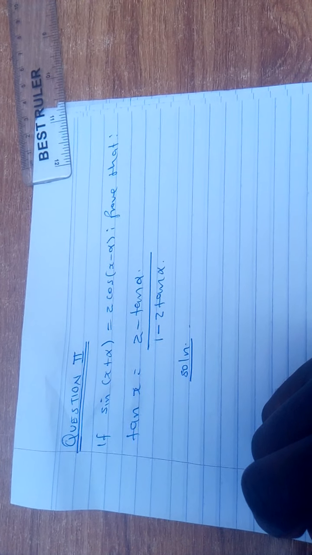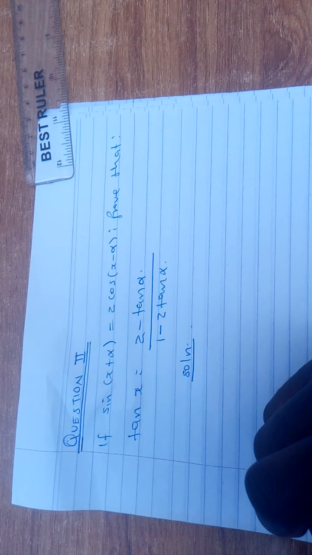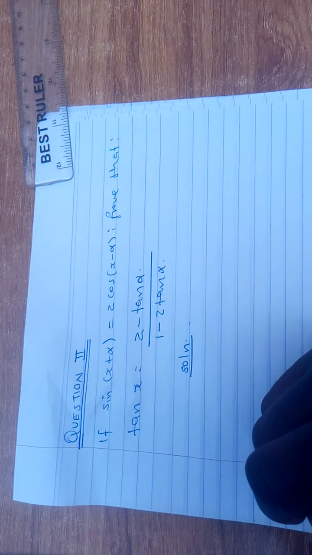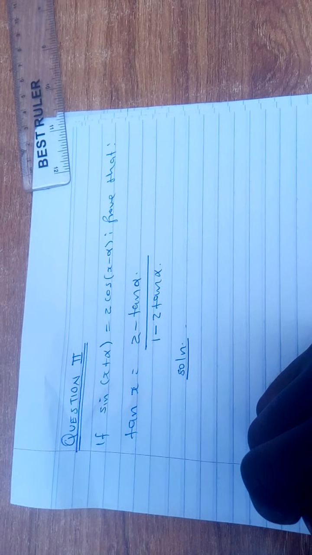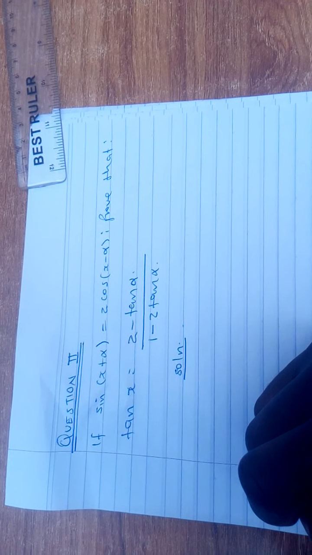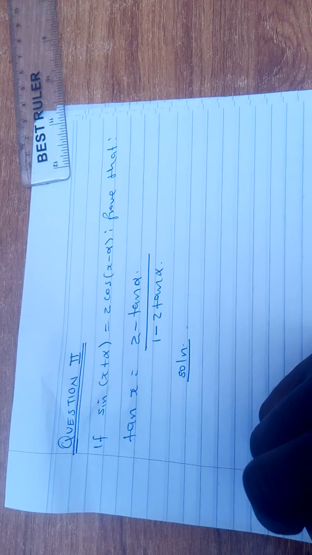We have compound angles in the question, but we don't have them in what we are going to extract. So that means that we want to get individual x and individual alpha and get their tangents. That means that we have to expand and make the compound angle into simple or individual angles.